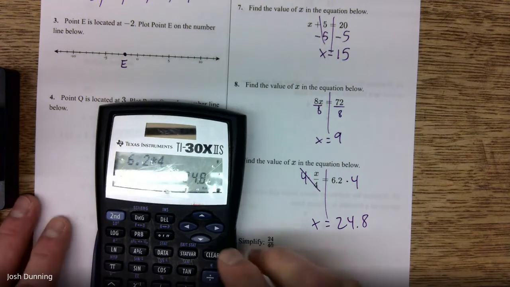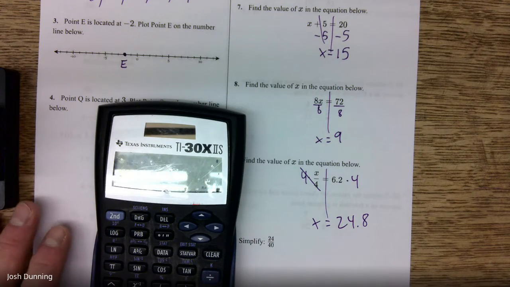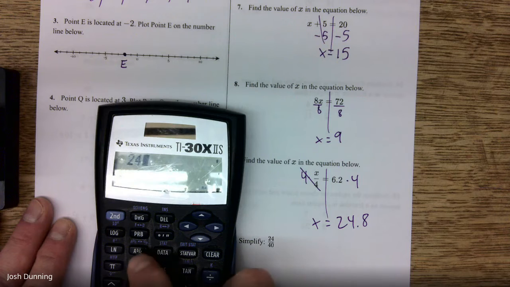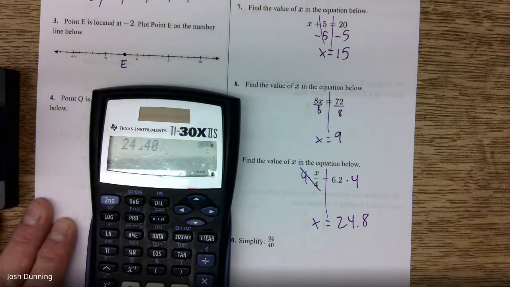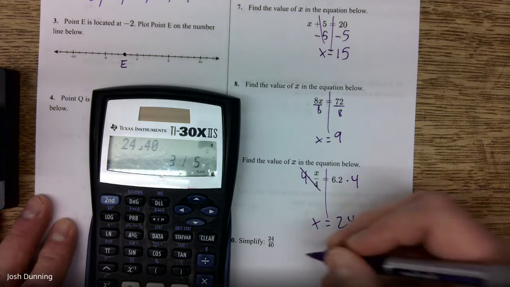Simplify. You can either try to figure out what to divide those both by, or you can just use the fraction button: 24, not a times sign, 24, ABC, 40, 3/5.